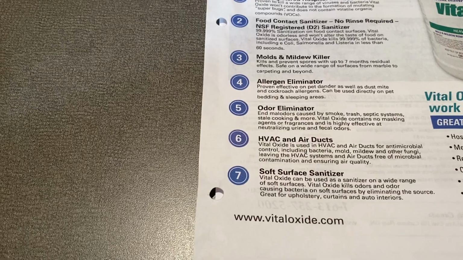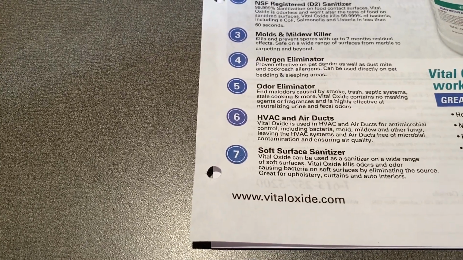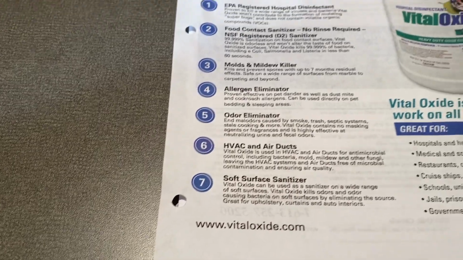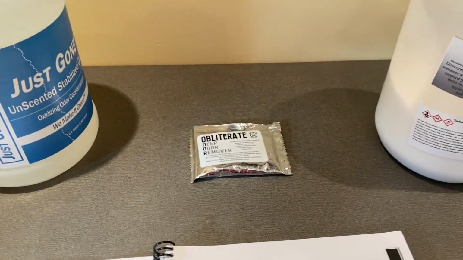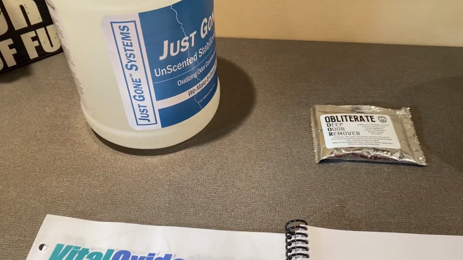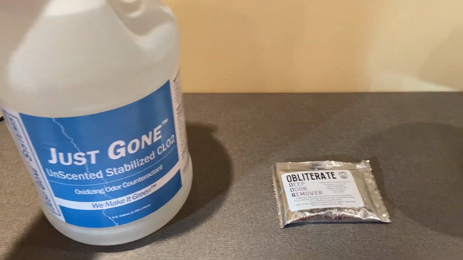It's great for HVAC and air ducts, and it's also a soft surface sanitizer. So that's pretty impressive for a product that's odorless, and it does all that. And so that's what I use, and that's why I use it.